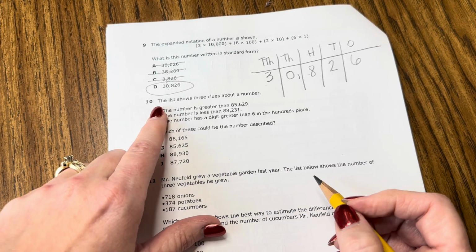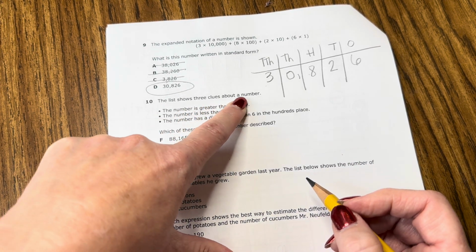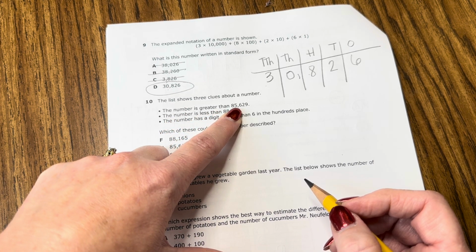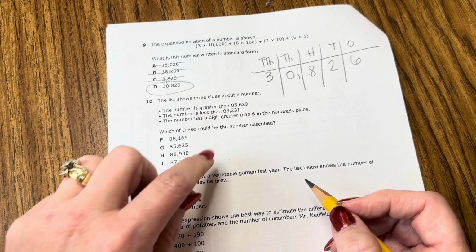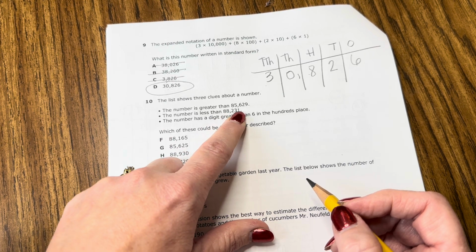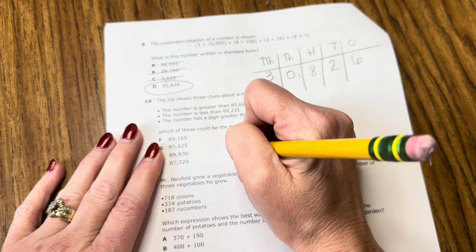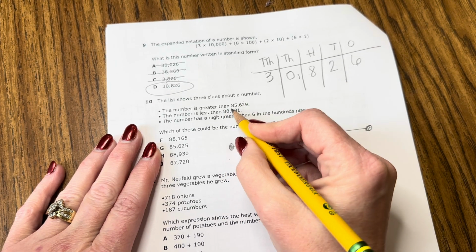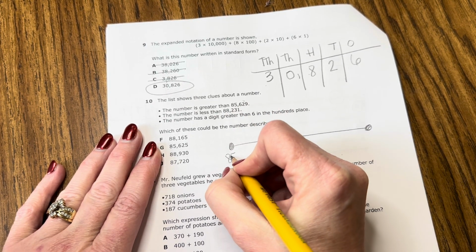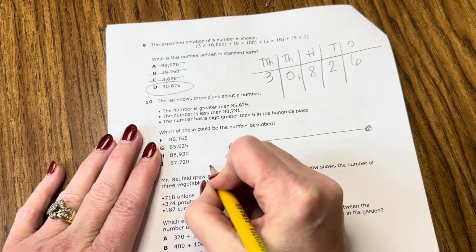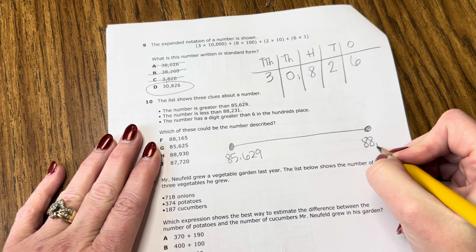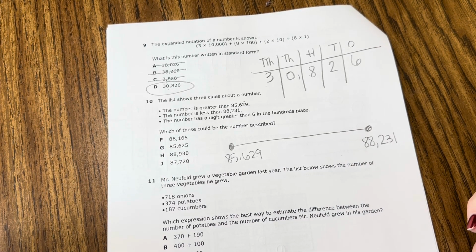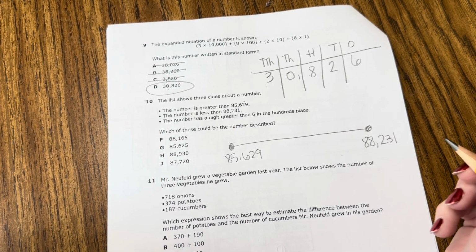Okay, this one, the list shows 3 clues about a number. The number is greater than 85,629, but less than 88,231. I'm gonna go ahead and draw my number line so I can think. So it's gonna be between these two numbers. So 85,629 on this side and 88,231 on this side. Okay? Now I can start thinking.